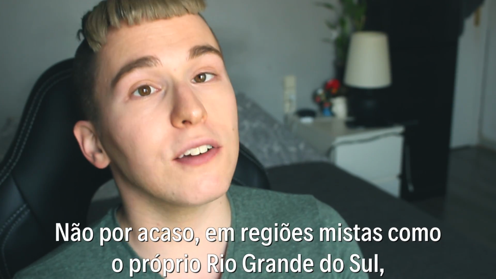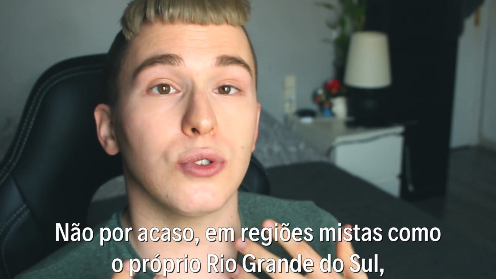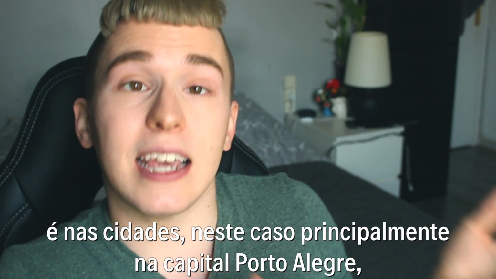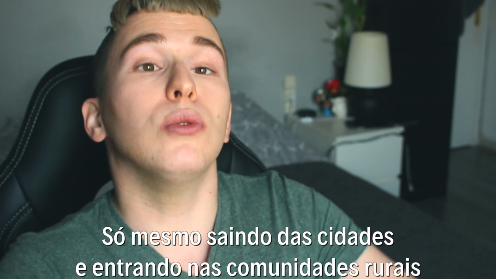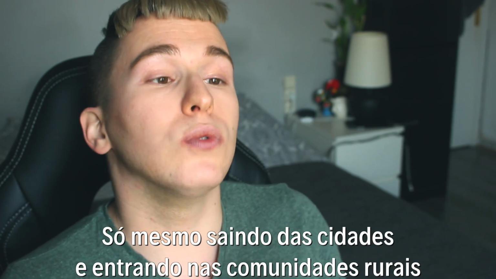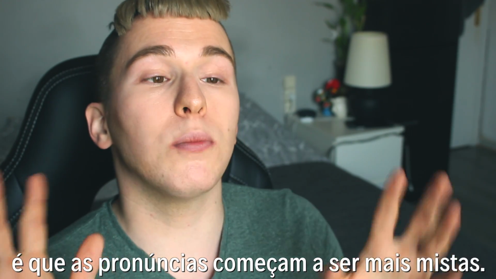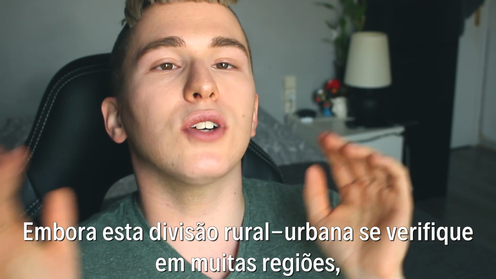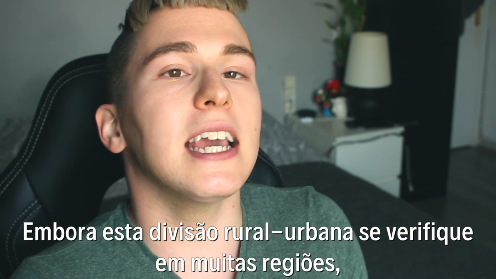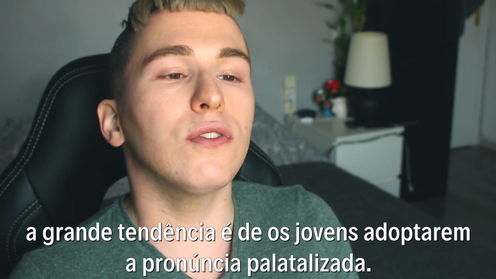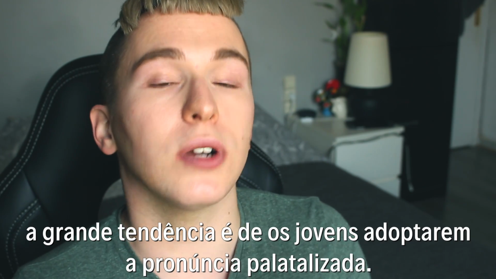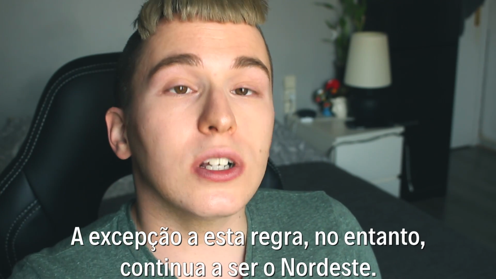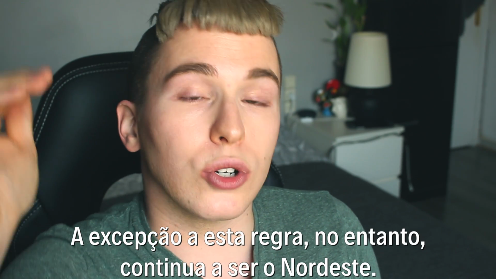And not coincidentally, therefore, in mixed regions like Rio Grande do Sul itself, it is the city, in this case Porto Alegre, where ch and j is the pronunciation. Only when you leave the city and start getting into the rural areas do you start to have a more mixed bag. Although this kind of urban-rural divide can be said to be the case in many different areas, the overwhelming tendency is that young people are adopting the ch and j pronunciation. The exception to this rule continues to be in the northeastern corner of Brazil.